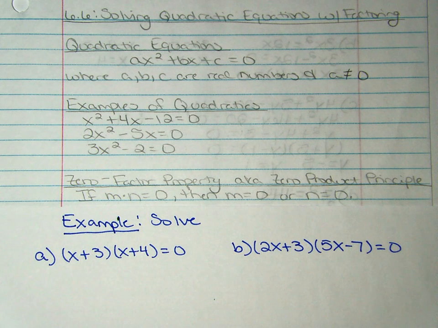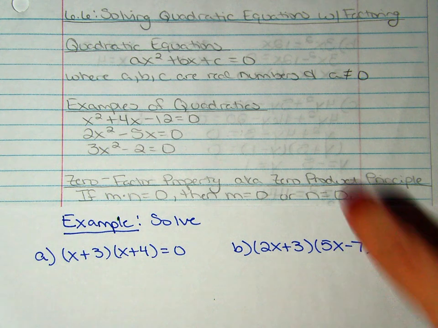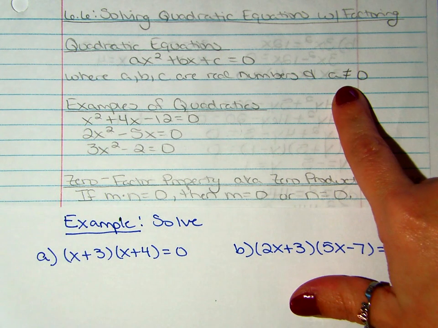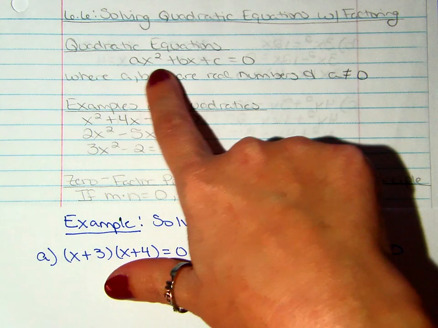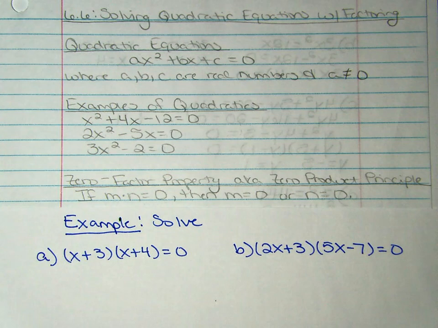Quadratic equations are equations that can be written as ax squared plus bx plus c equals 0, where a, b, and c are real numbers, and a cannot equal 0. We have to have that specialization there that says a cannot equal 0, because if a equals 0, our x squared term goes away, and then we don't have a quadratic any longer. We have a linear equation. And so to be a quadratic, you have to have that x squared term in there. That's what makes you a quadratic.